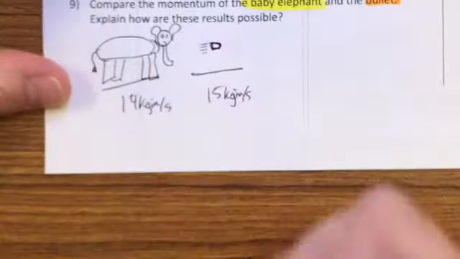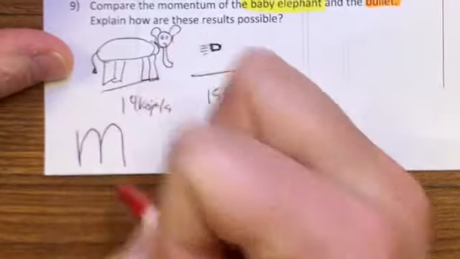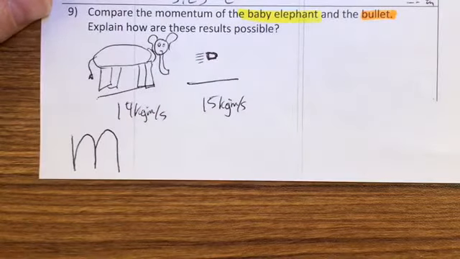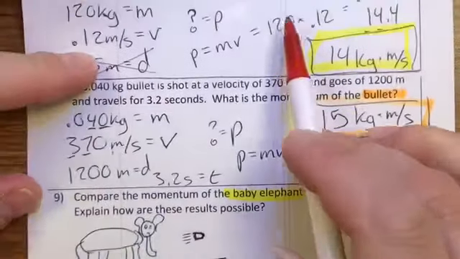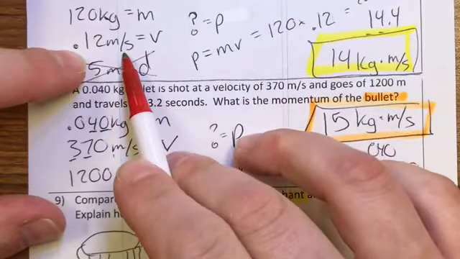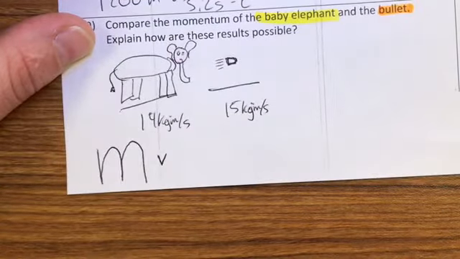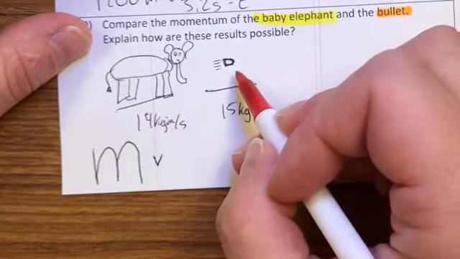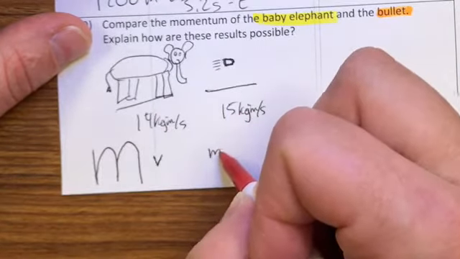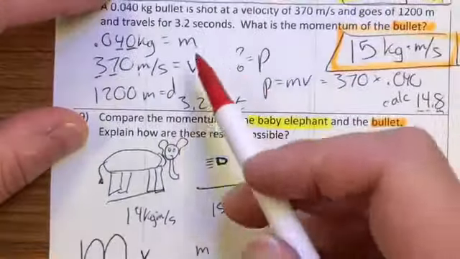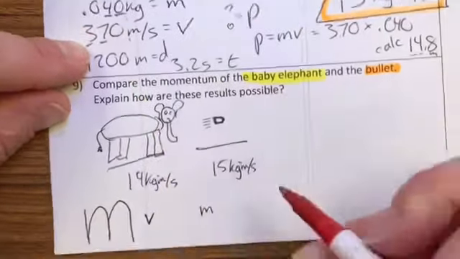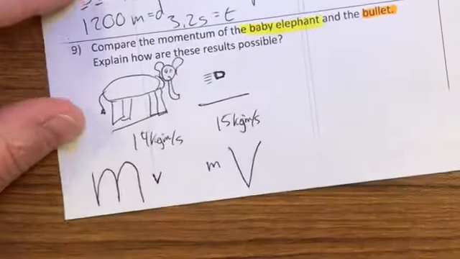We have the elephant, who has a really large mass, but he's going really slow. A really small velocity. Then we have a bullet, who has a really small mass, but going really fast. Very large velocity.